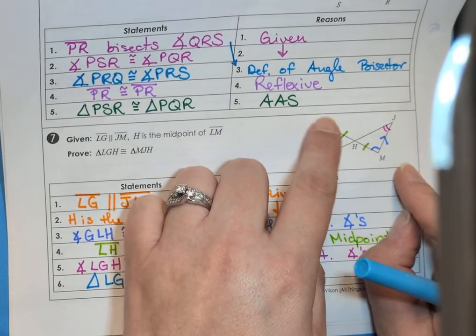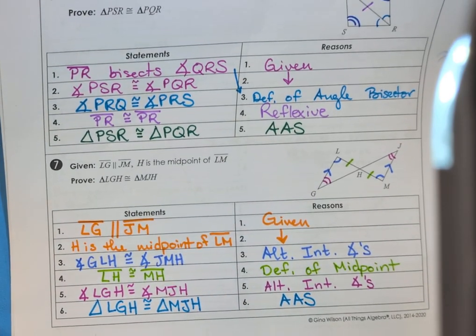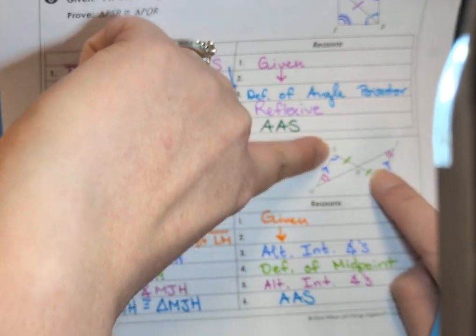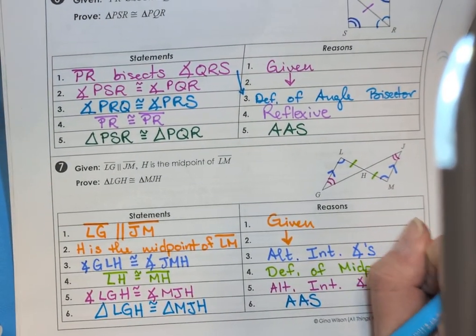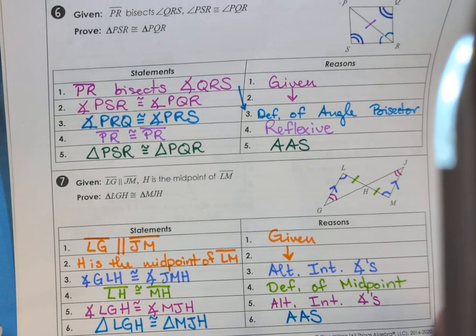So they went this way, where you guys went that way. They didn't use L and M. They used the vertical angles in the middle. So again, there's different ways to prove it. You could even do what Matthew did and do angle side angle, which is not what this question was asking for, but it would still work.